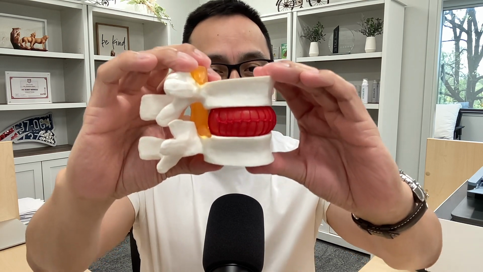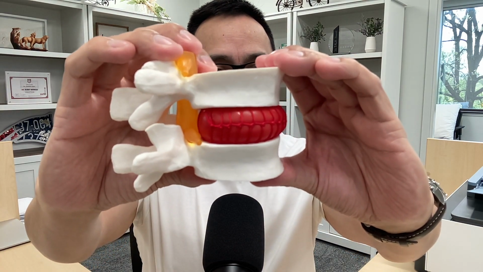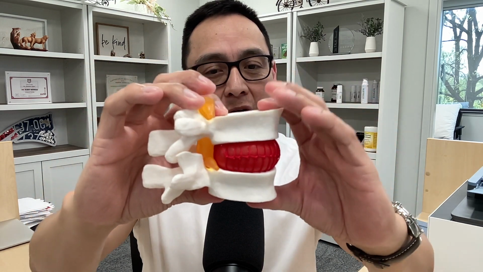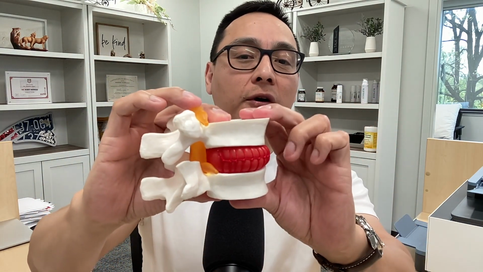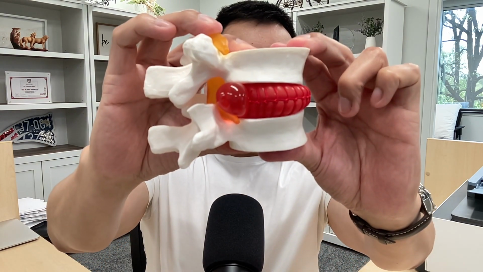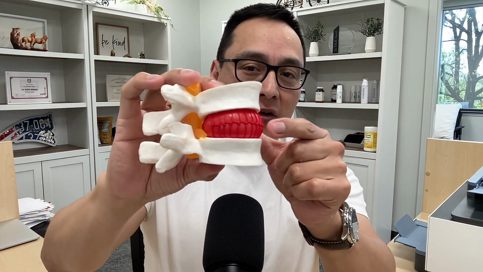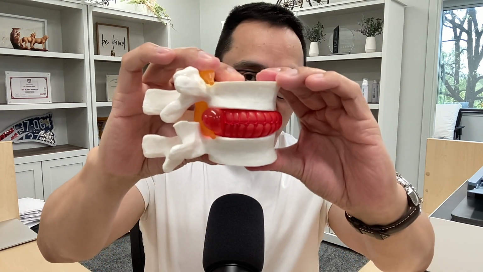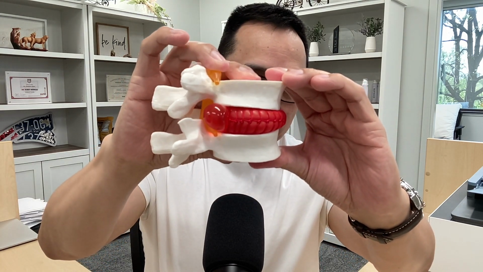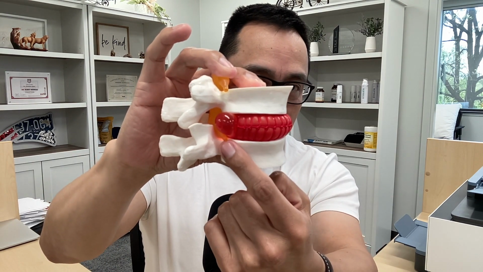And that's basically what's happening here. It's just a pushing, a squishing of the disc itself to the point where if it gets really bad, then we might experience what's called a disc herniation. And that's where the jelly part of the disc becomes so squished that it starts to push onto the nerve that is near that disc.